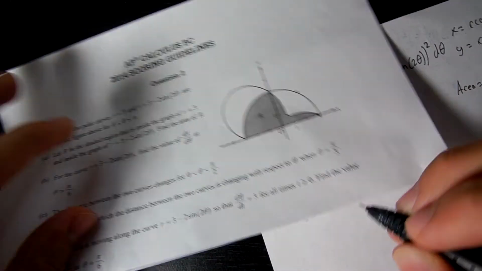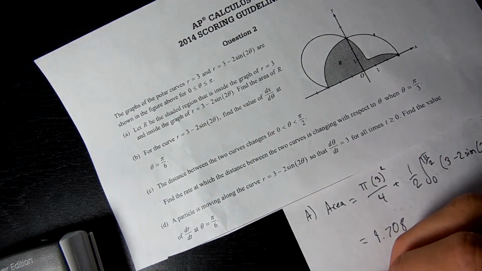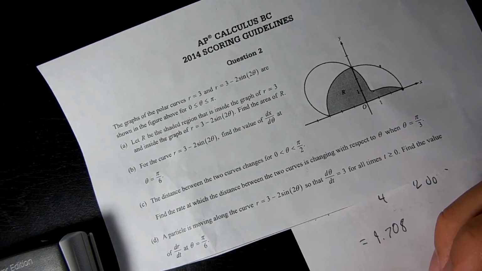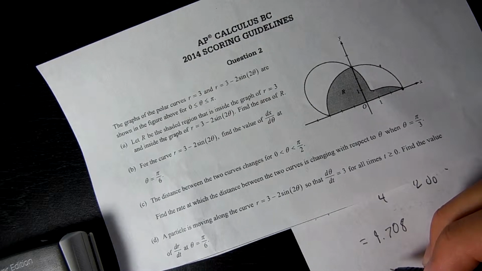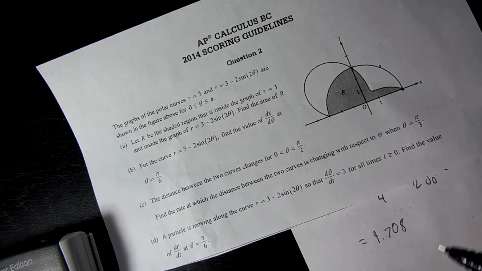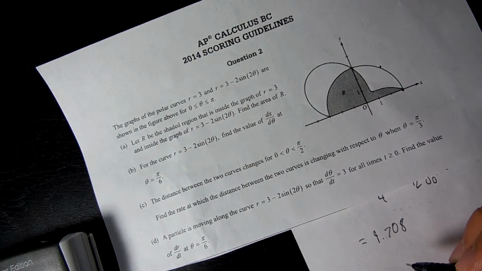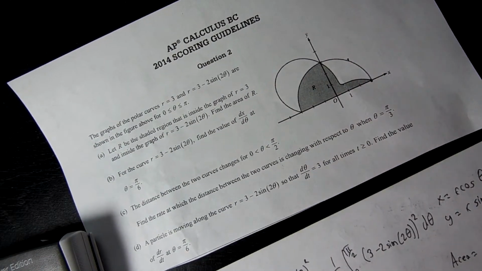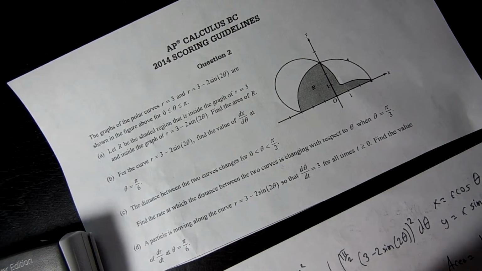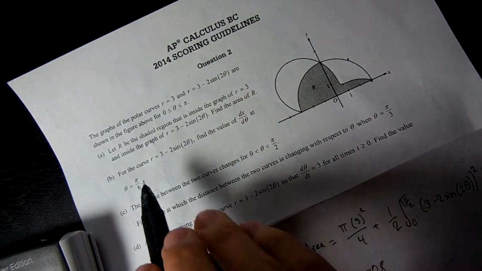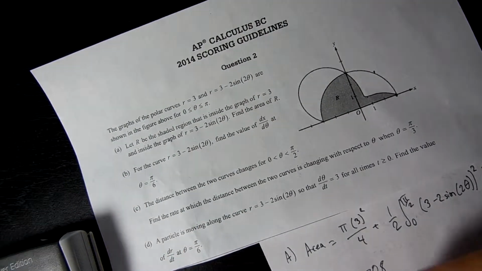All right, let's move on to part B. It states, for the curve r equals 3 minus 2 sine of 2 theta, find the value of dx d theta when theta equals pi over 6. So I see that your end goal is to find dx d theta, so I know that I need an x equation. Using what you know right here, x equals r cosine theta, and you have to use this r right here. And you just plug in the numbers.